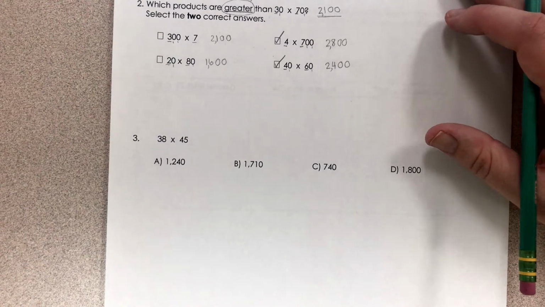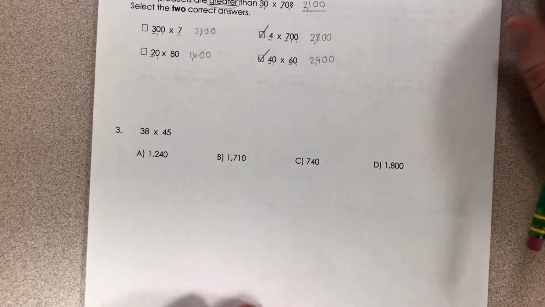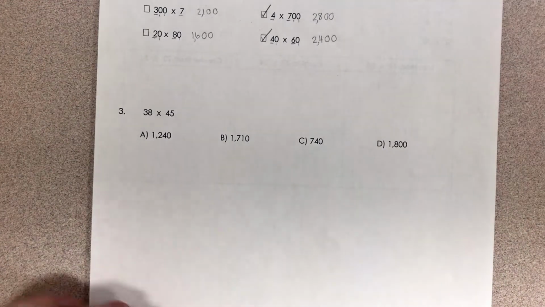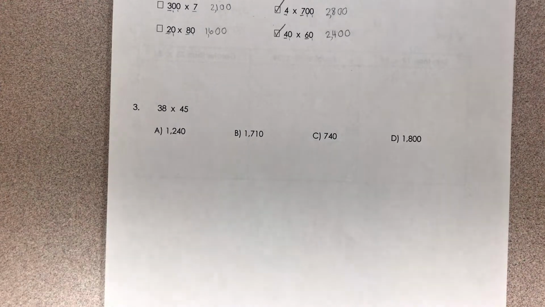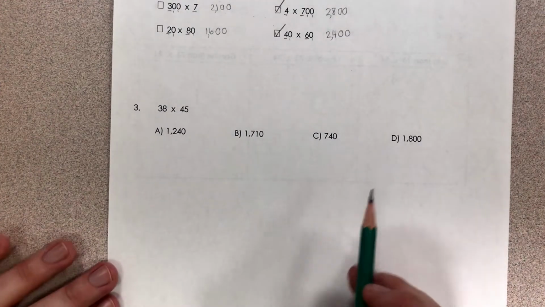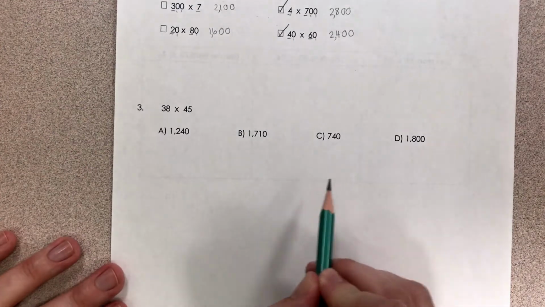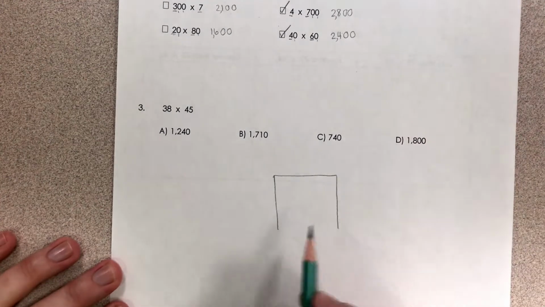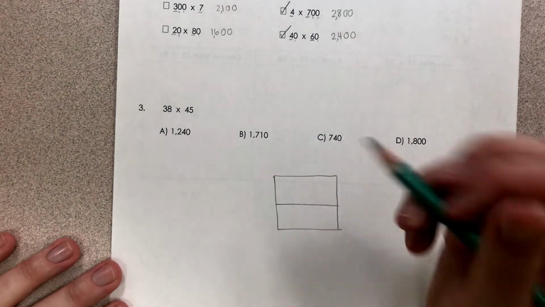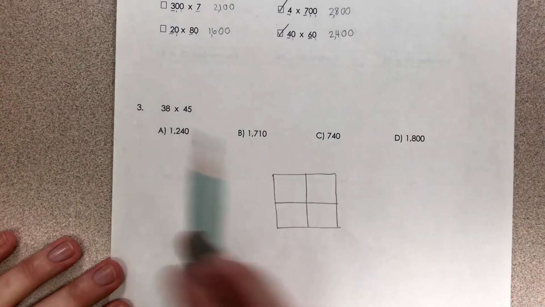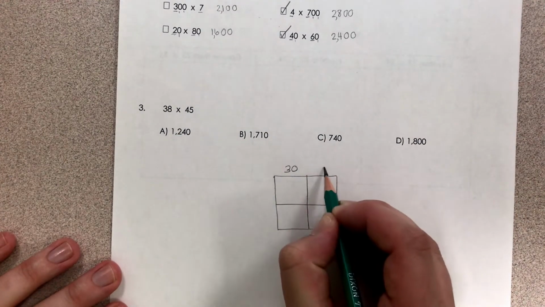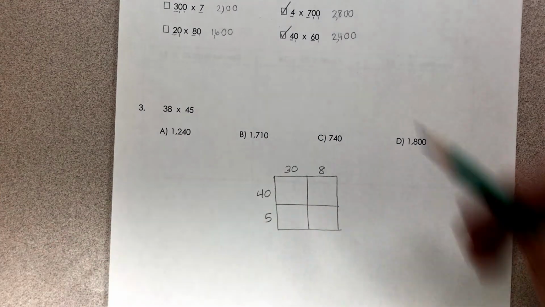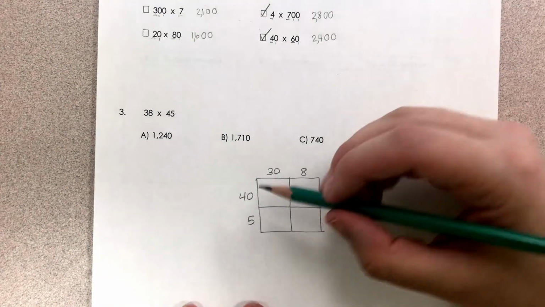Okay, and number 3. 38 times 45. Now you are allowed to use any multiplication strategy that you want. In this case, I'm going to use the box method because it's the one that I like, and I think most students like that one. But remember, you can use any strategy you want. You should end up with the exact same answer no matter what strategy you use. So I'm going to create my box, and I'm going to split up my numbers. So first I have 38, so I'm going to make that 30 and 8. And 45, I'm going to make that 40 and 5, and then I'm going to go ahead and multiply across.